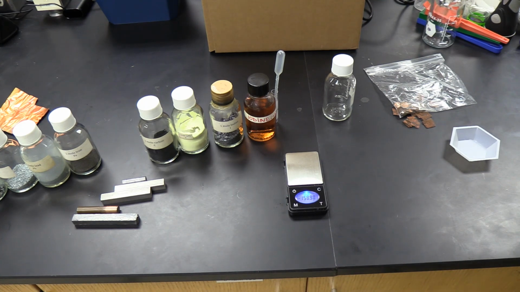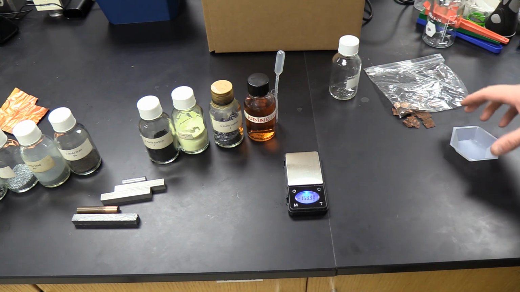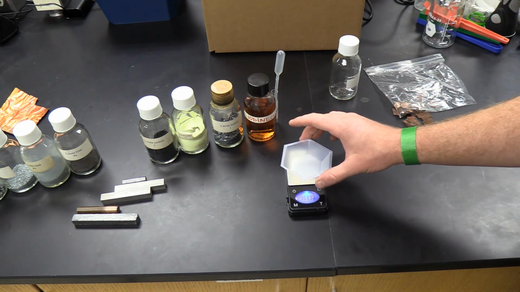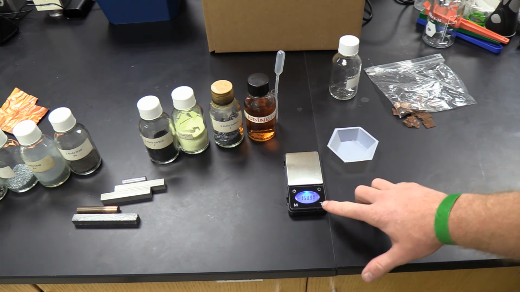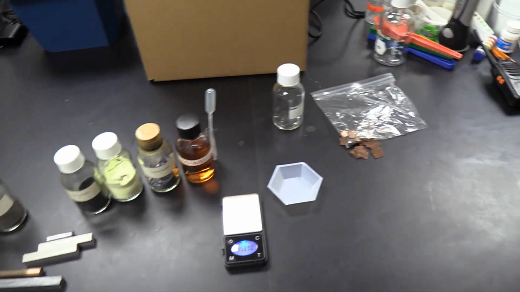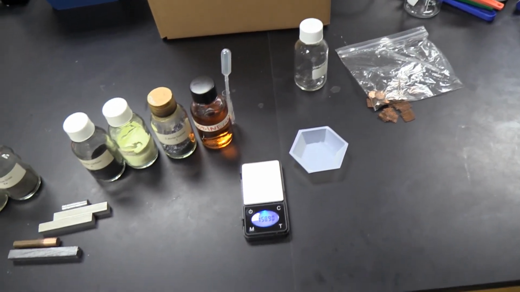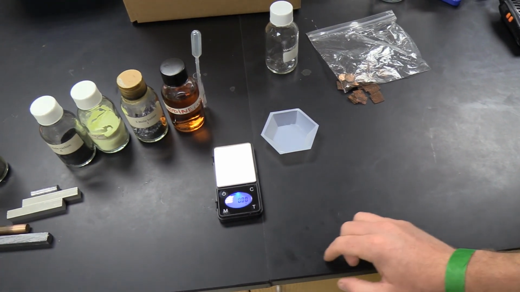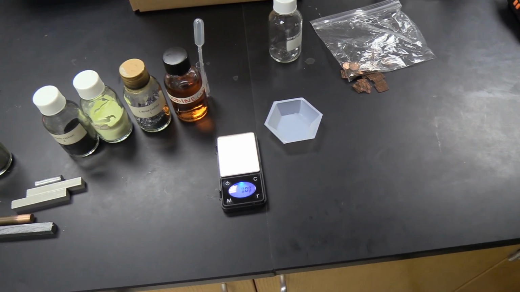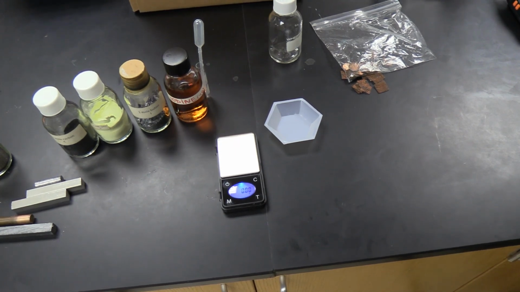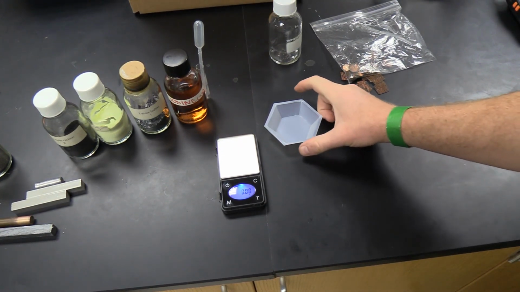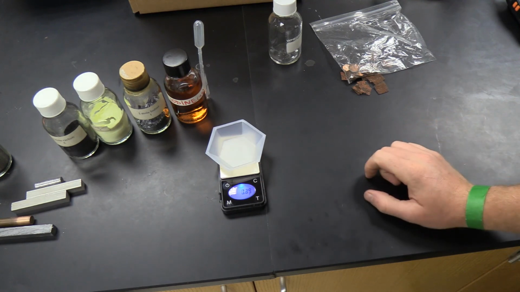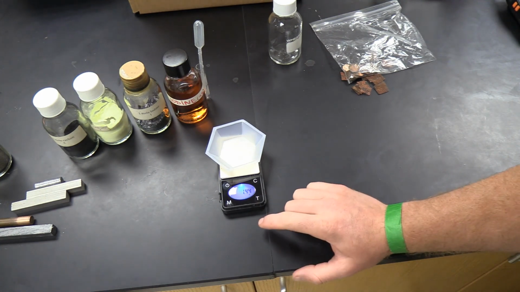Since we don't have a mole jar for water, we can still look at that. Water is 2 hydrogens and an oxygen. So oxygen is 16 grams per mole, hydrogen is 1 gram per mole, so then water should weigh 18 grams per mole.